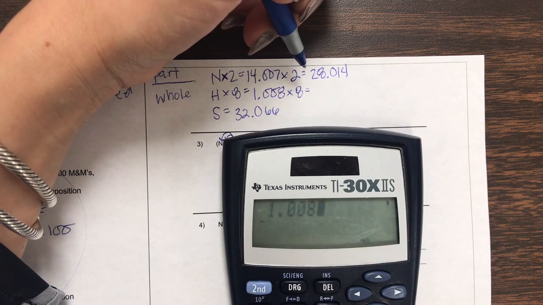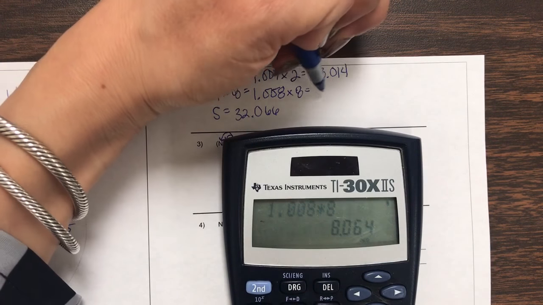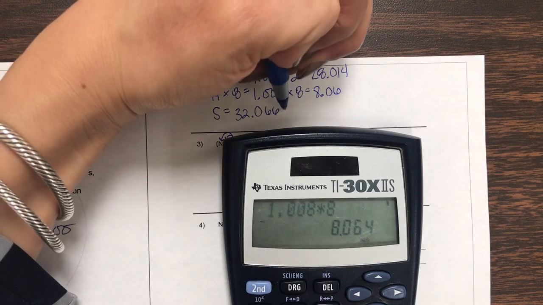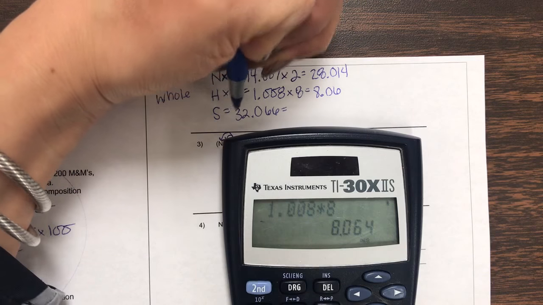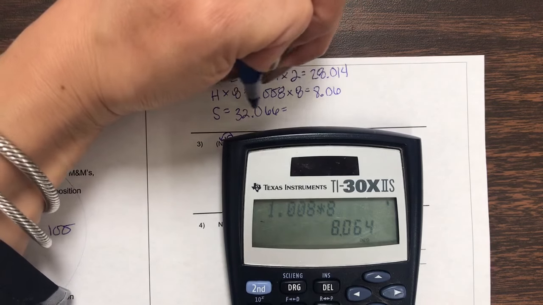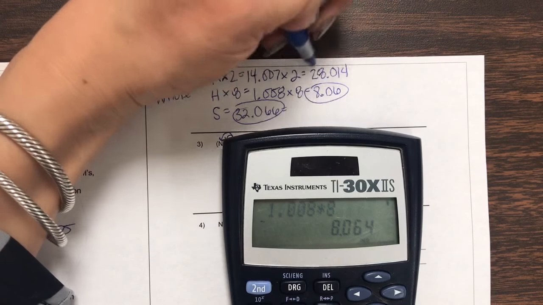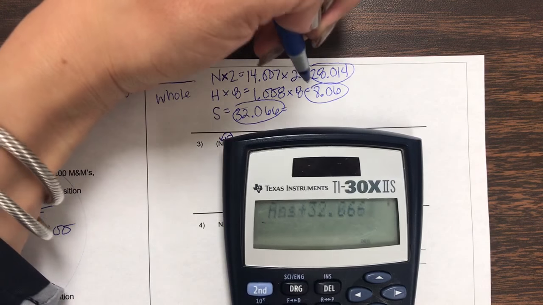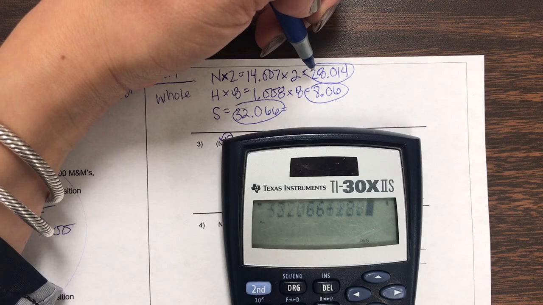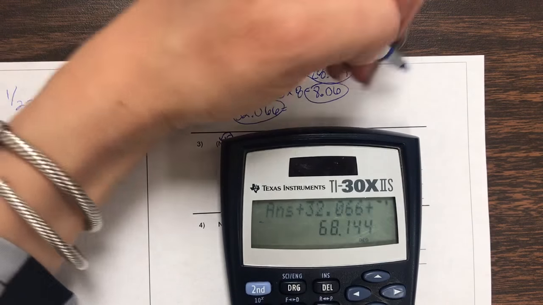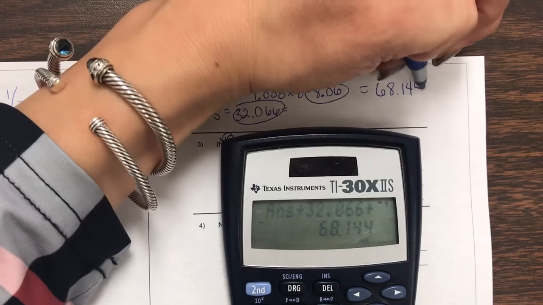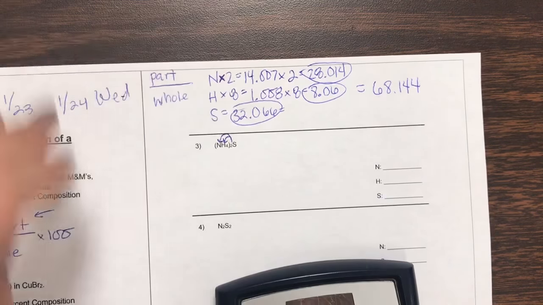Hydrogen, there's 8 of them, so you get 8.06, or you can put 8.1. And then sulfur, there's just 1 of them, so you leave it the same. Just leave it 32. I'm going to add all 3 of these numbers, and that's my whole. This entire compound weighs 68.144. That will go on the bottom.